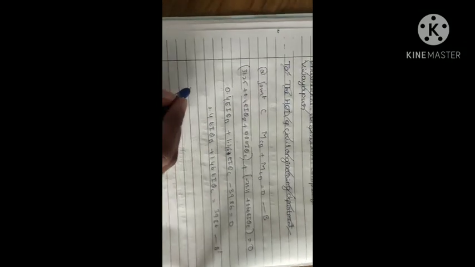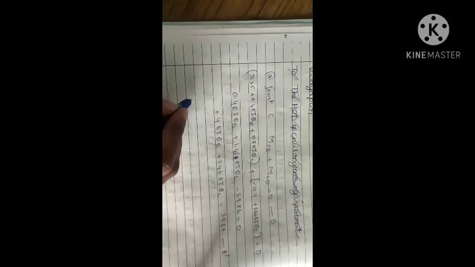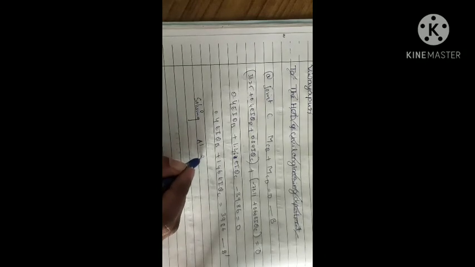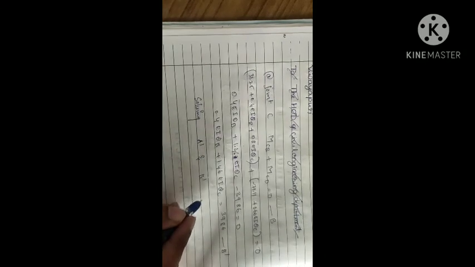So we have two equations, A dash and B dash.